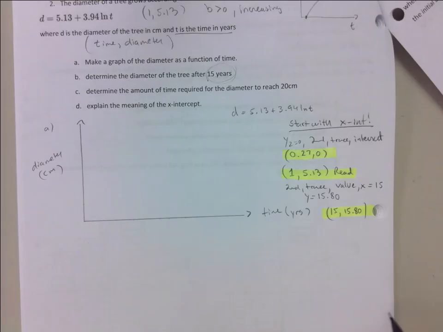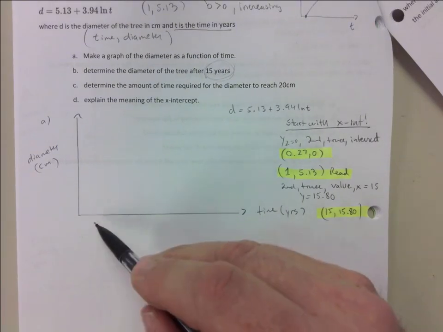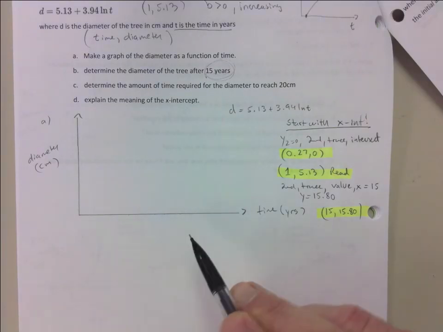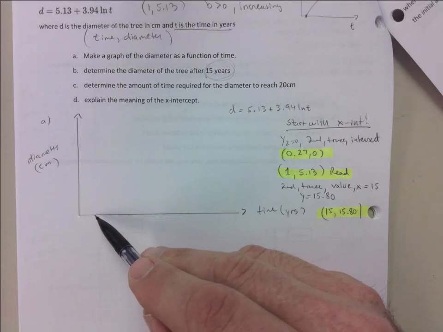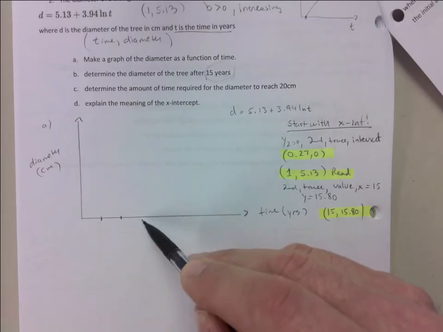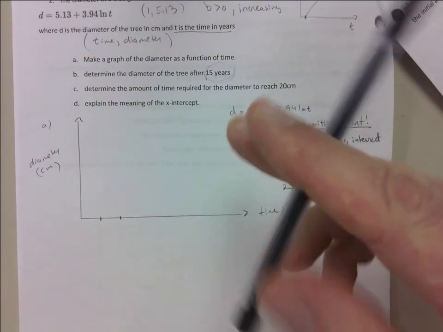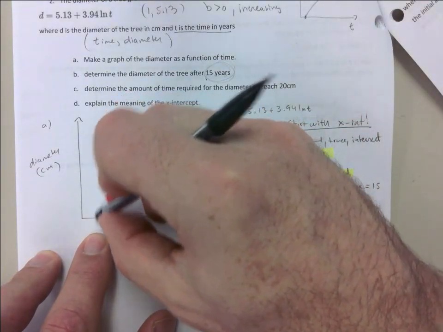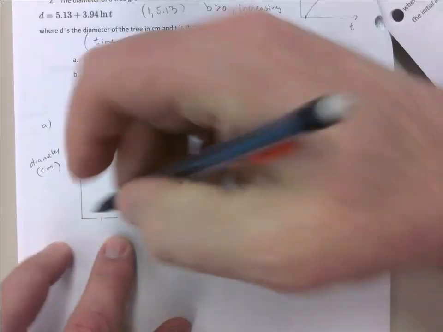So along the x-axis, I'm going to go all the way to at least 15, if not more, so maybe 20. So let's see here. 5, 10. I can spread it out more. Hold on. I can do better than that. I have space.